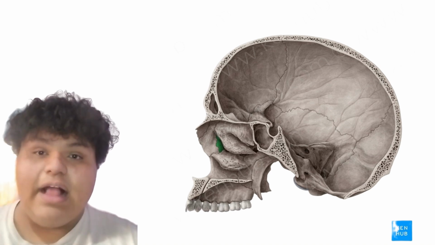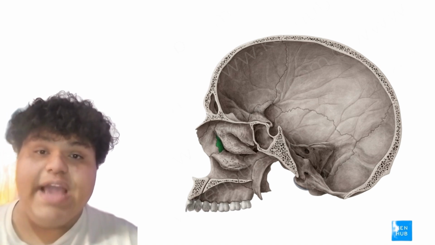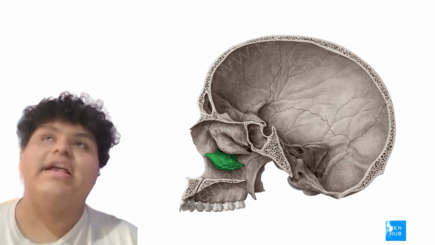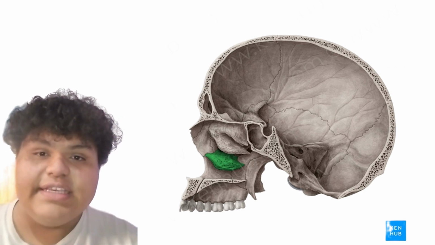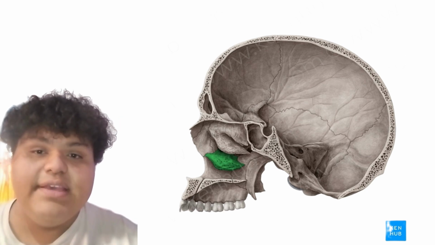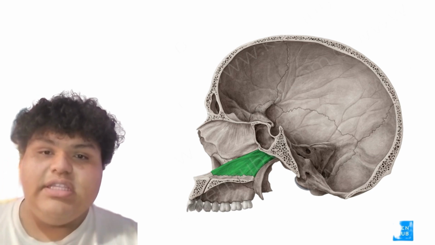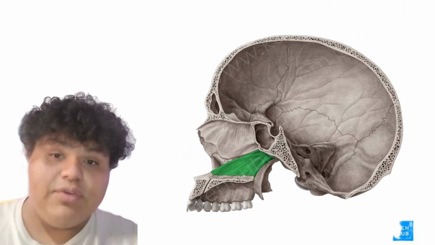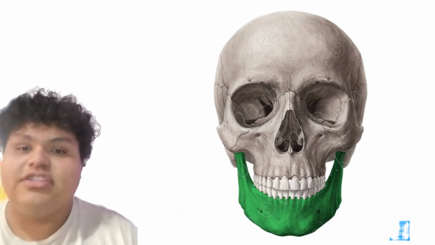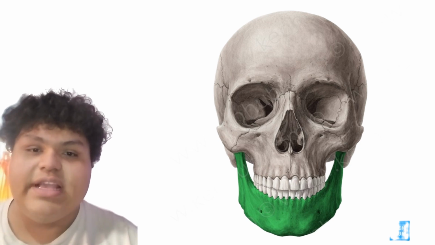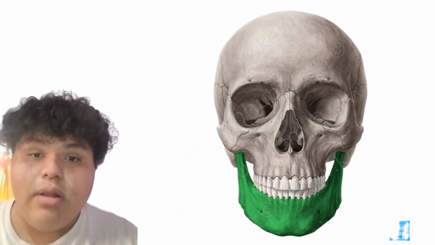Lacrimal bones, 2. Small thin bones forming part of the eye socket. Inferior nasal conchae, 2. Located inside the nasal cavity. Vomer. This forms the lower part of the nasal septum. Mandible. This is the largest and strongest bone of the face, and it forms the lower jaw. It is the only movable bone of the skull.